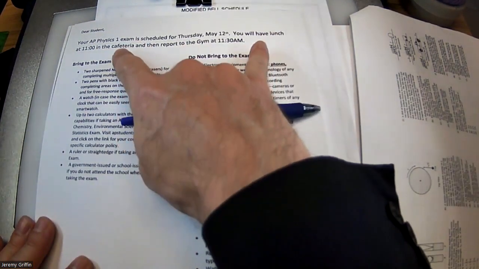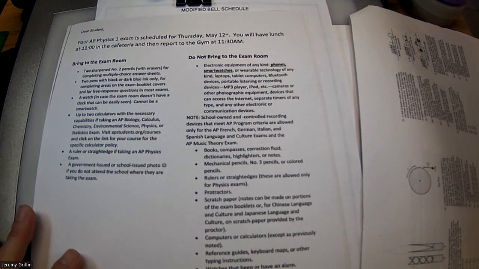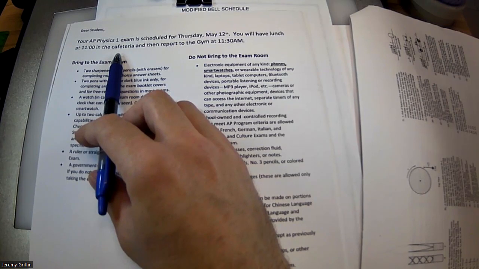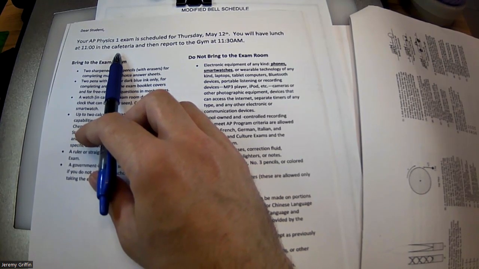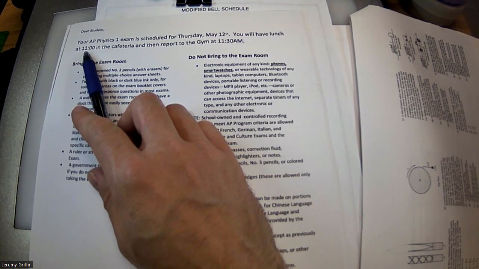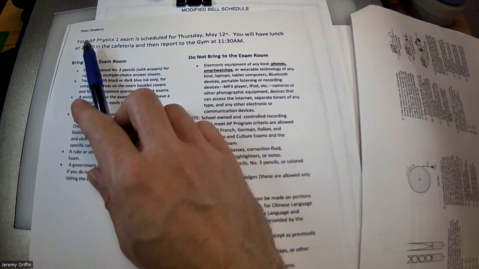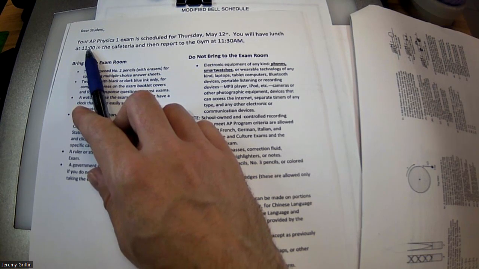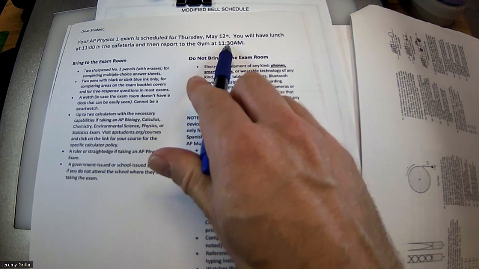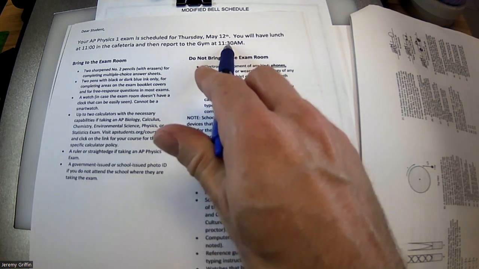So here's the plan. You're going to be in the middle of third period. In third period, you have to talk to your third period teacher. Imagine in your mind who your third period teacher is. You have to tell them on that Thursday, hey, I need to go to lunch at 11 o'clock. You're going to have a special lunch just for you guys. You'll go to lunch at 11 o'clock, which is the middle of third period. Then at 11:30, you're going to head over to where your exam is going to be. The gym.